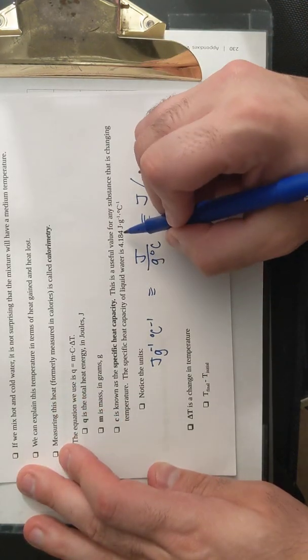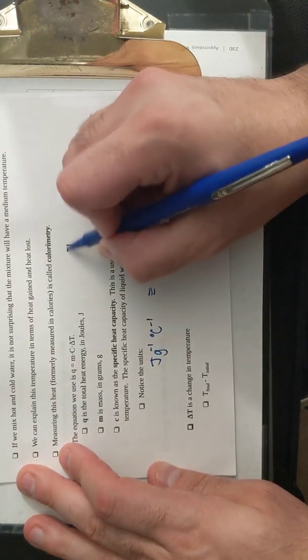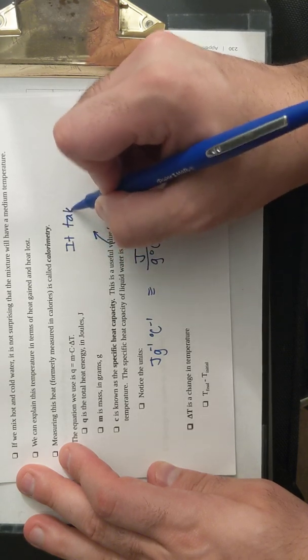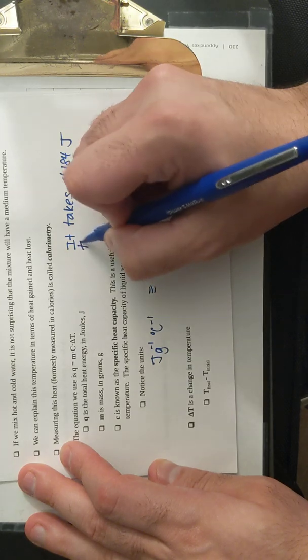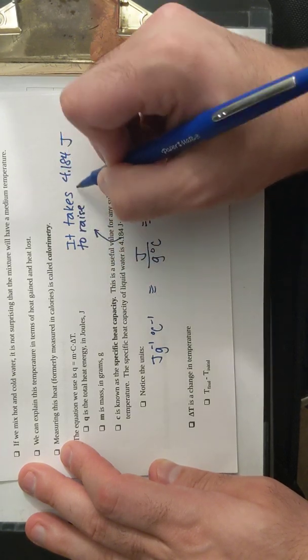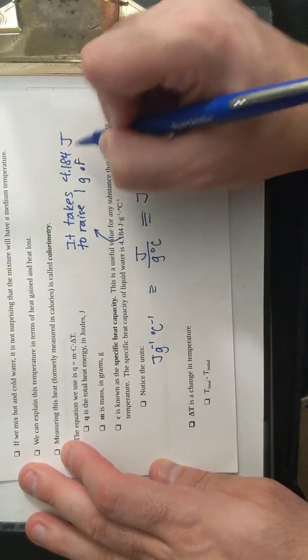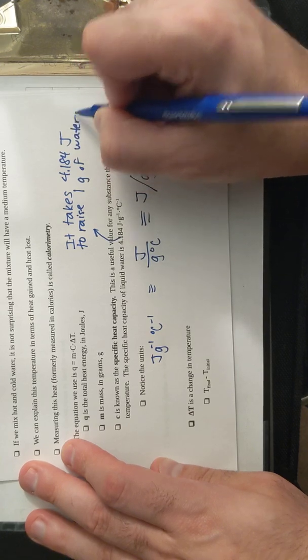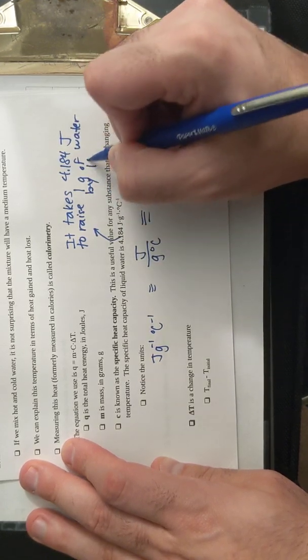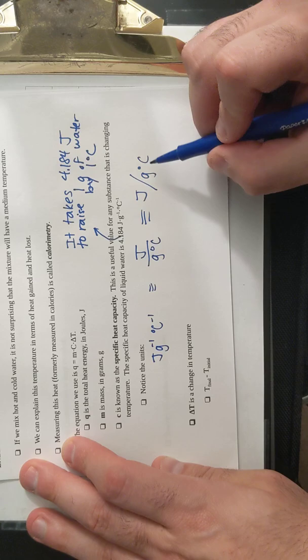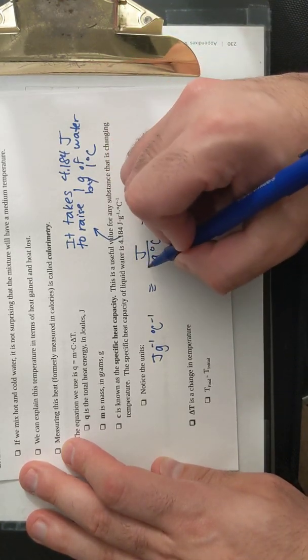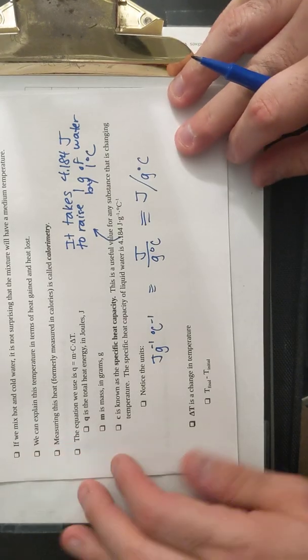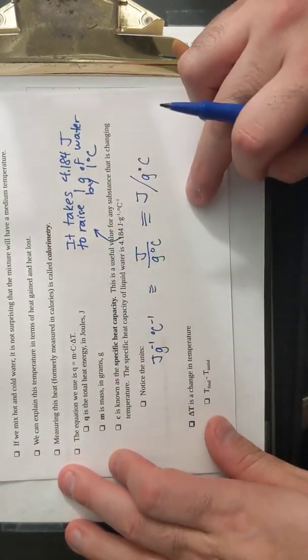What this number is saying is that it takes 4.184 joules to raise 1 gram of water by 1 degree Celsius. That's why it says per gram degree Celsius. What this is really saying is joules per 1 gram per 1 degree Celsius. And so this is known as the specific heat capacity.